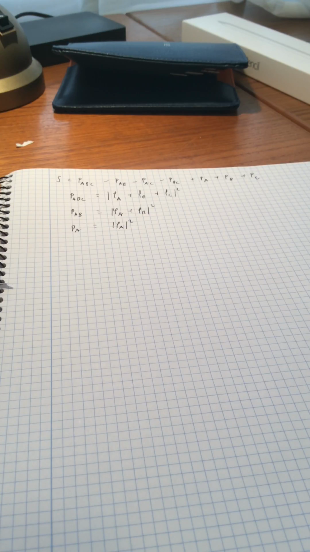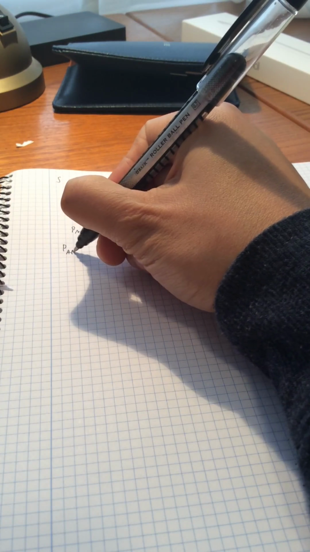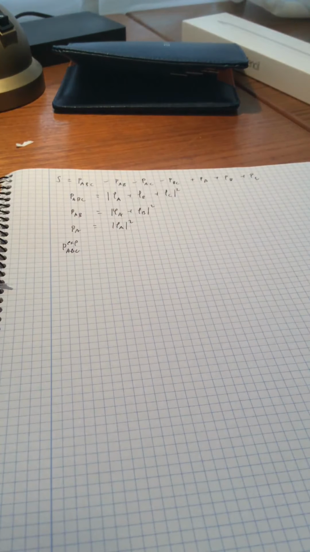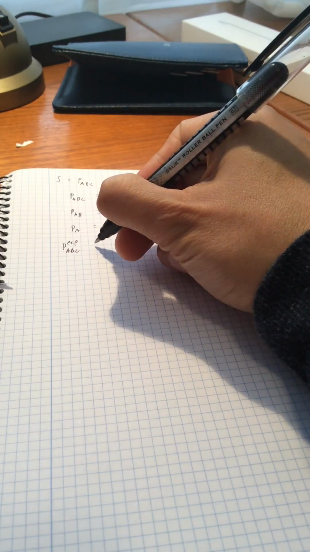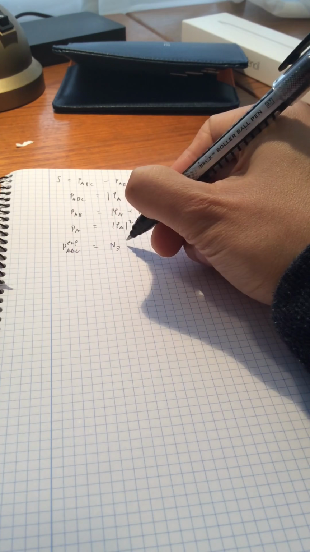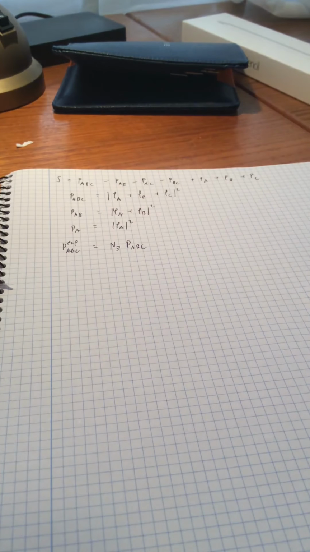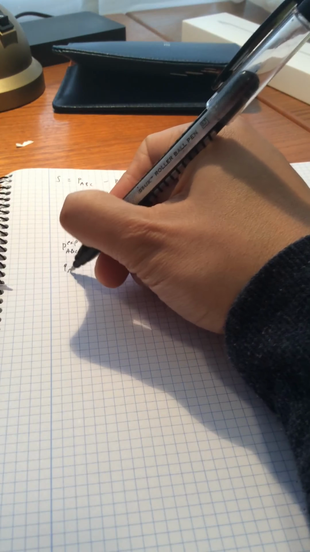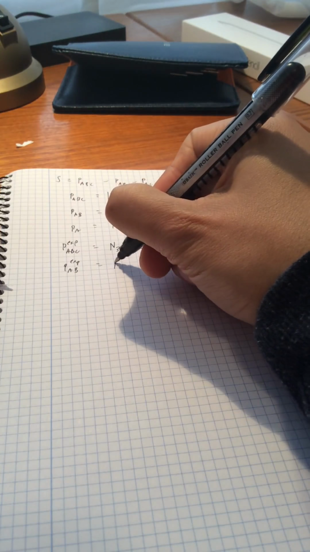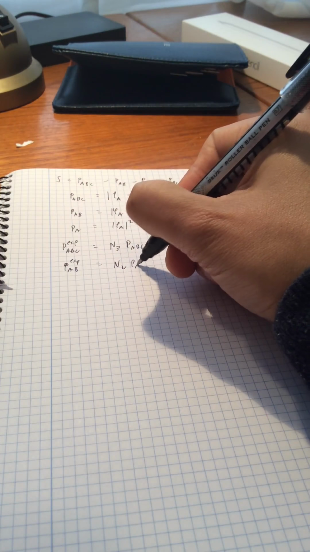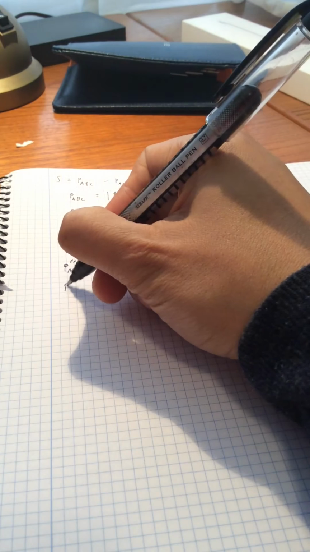My problem is with the actual experiment. So let me write down the probability distribution that is actually measured in the experiment like this. So PABC superscript EXP is the probability distribution measured when three slits are open. And I'll write it like this, where N3 is some normalization factor. Similarly for two slits, and for one slit.